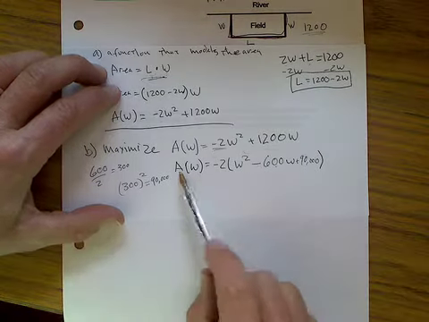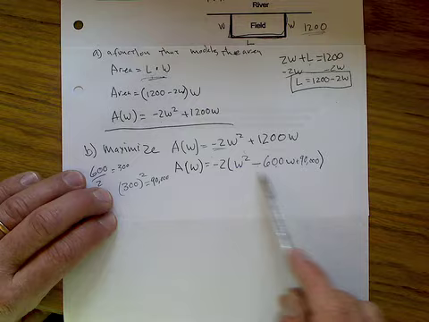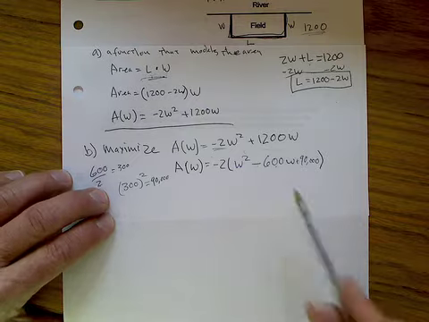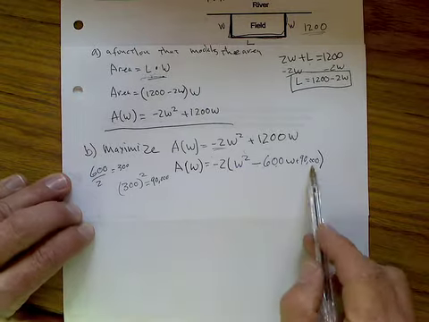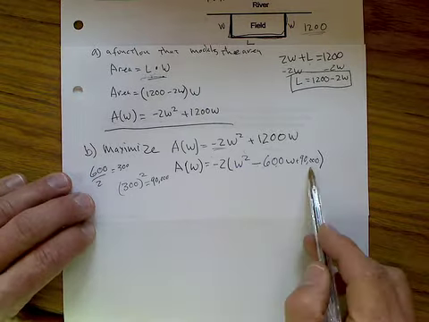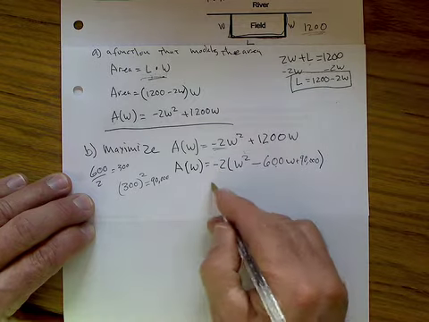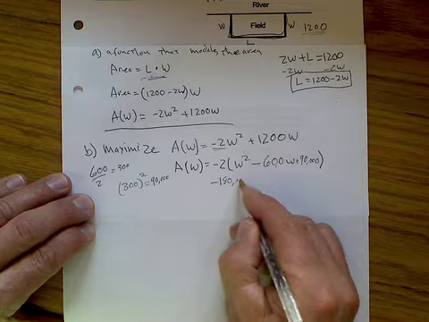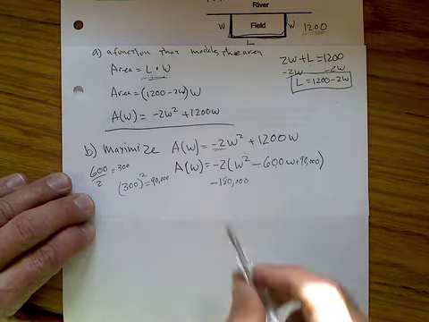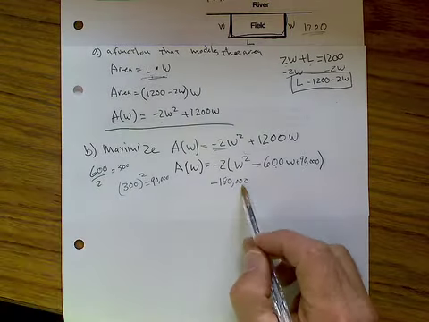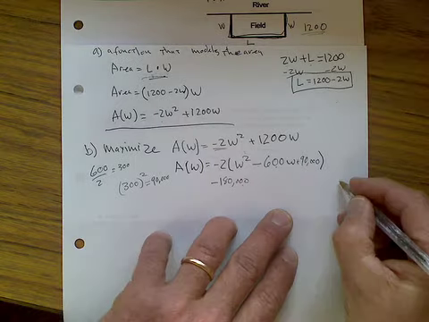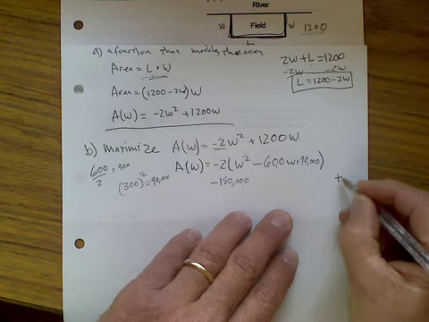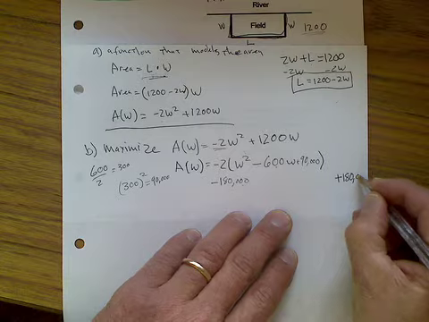Now, because I can't just add things to one side, what I actually added here is 90,000 times negative 2. So I actually added negative 180,000. Okay? And because I added negative 180,000 here, over here, I need to add the opposite of that. I'm going to add 180,000.